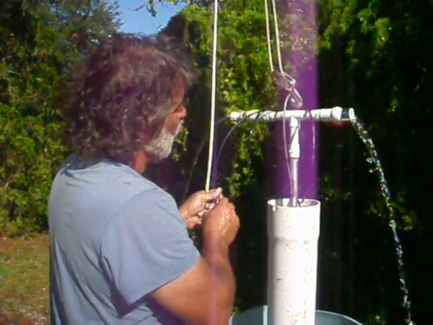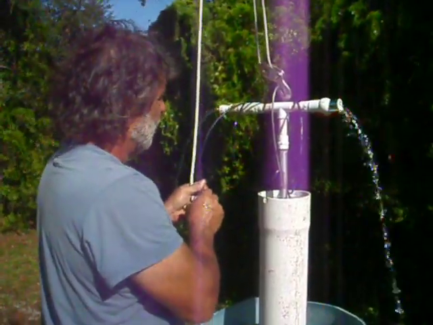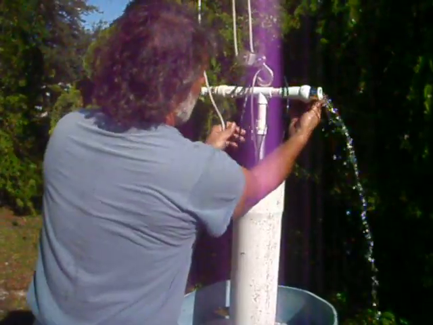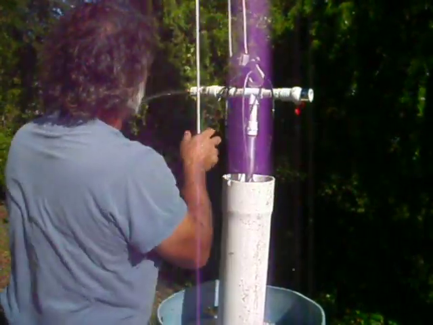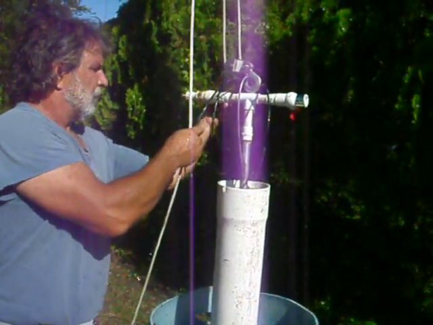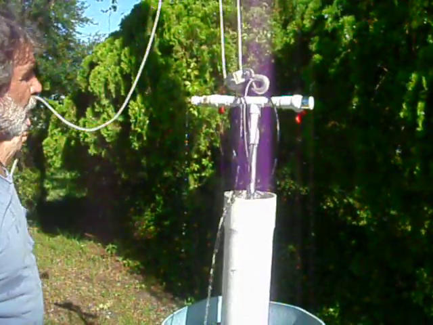As you can see, it's moving a little bit. Now when I close the valve, the pressure of the wellhead will push the plumb bob back out of the well on its own. There it goes.